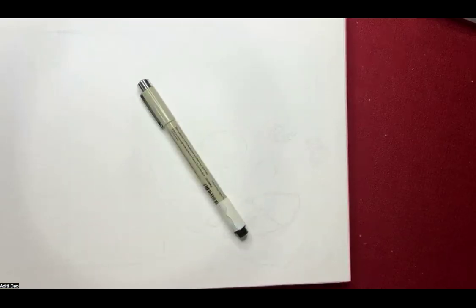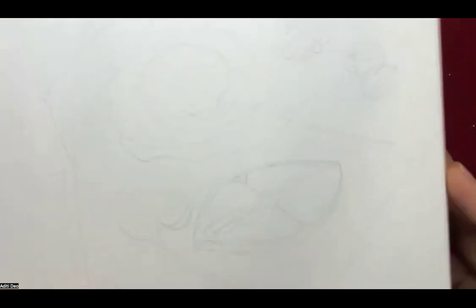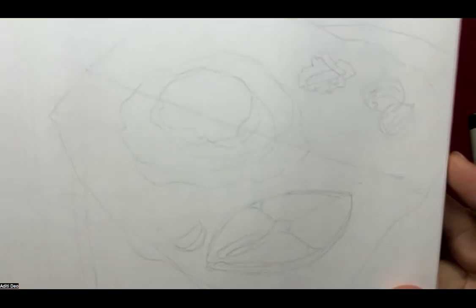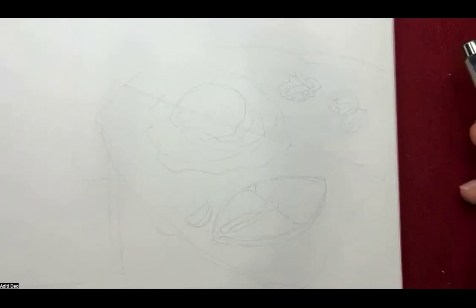Do all of you have a micron pen? Okay, good. In case you don't have a micron pen, you can just use a dark pencil line to make the lines. Okay, are you able to see my pencil sketch? Yeah? Okay, good.